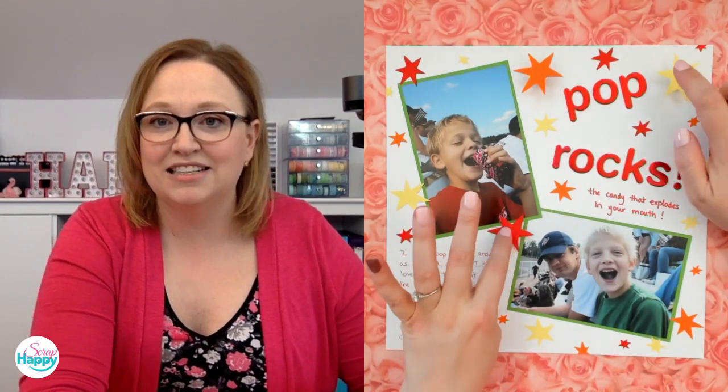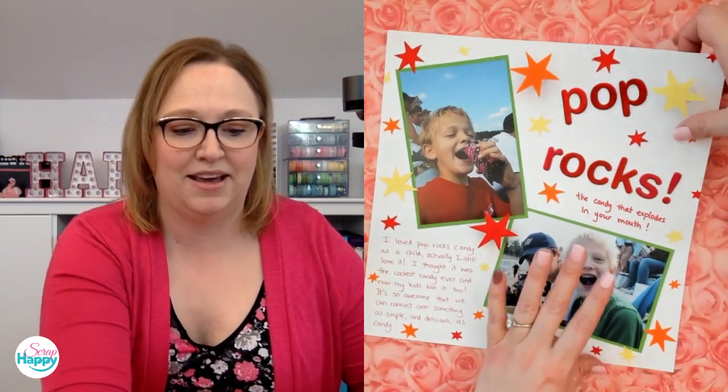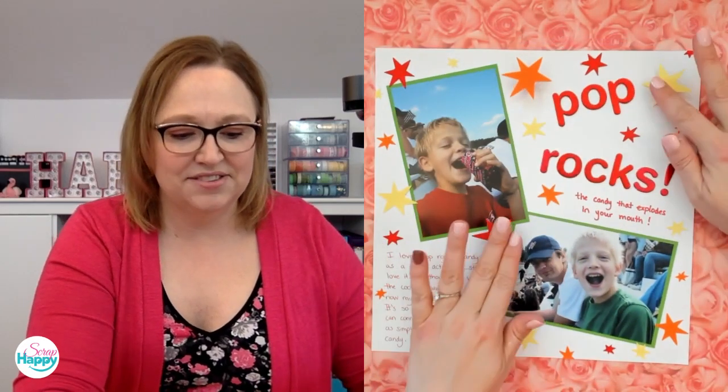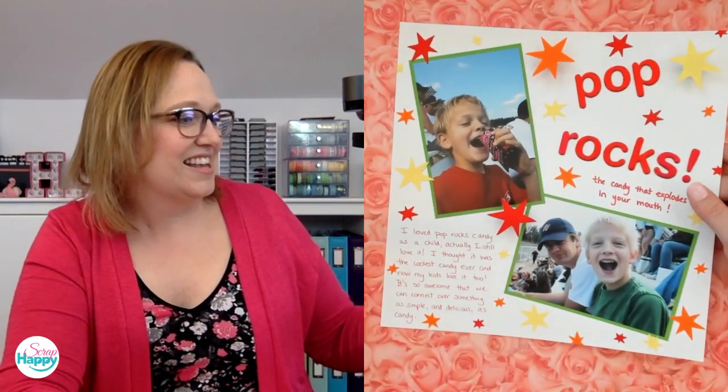So here we go. This was my Pop Rocks page. Super fun way to capture the action that is happening in your mouth when you eat Pop Rocks, right? And those are the kind of problem-solving pages that I wanted to talk about today. Another way that I created a fun element is by using little springs on this page, which you can see if I hold my page up like that, right? You can see the little spring that gives this page that extra little bit of pop to go with the Pop Rocks. And I think that's really fun.